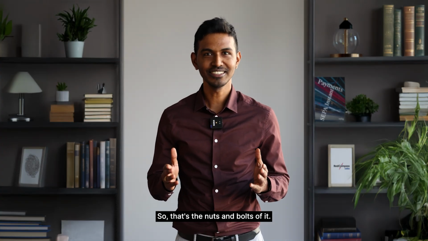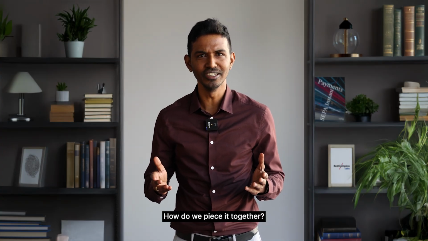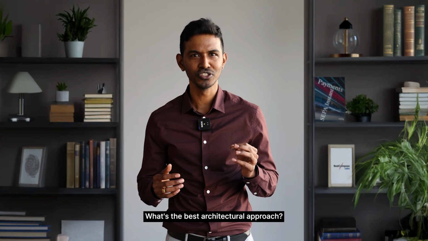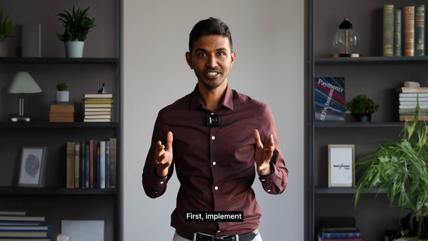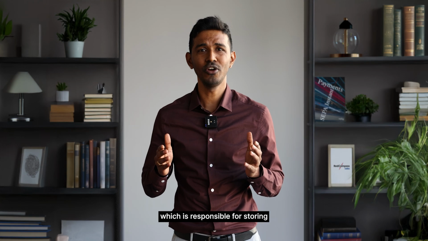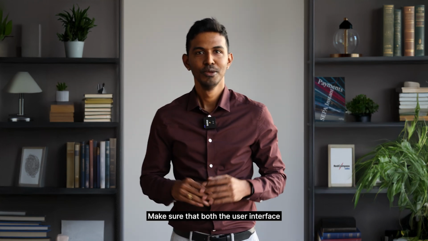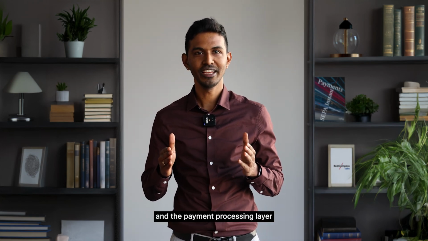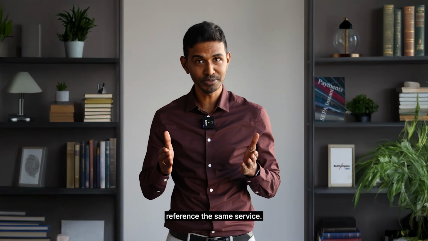So, that's the nuts and bolts of it. How do we piece it together? What's the best architectural approach? Single limit check module. First, implement a central component like a service or API, which is responsible for storing and enforcing the user's limit. Make sure that both the user interface and the payment processing layer reference the same service.